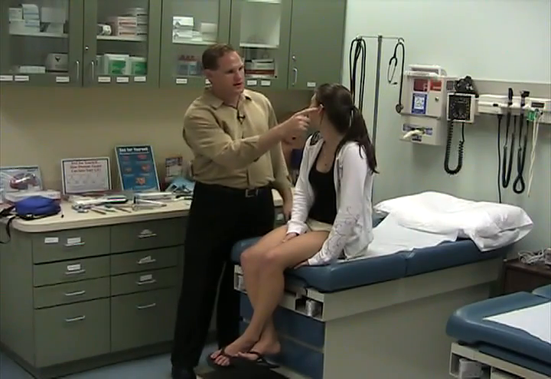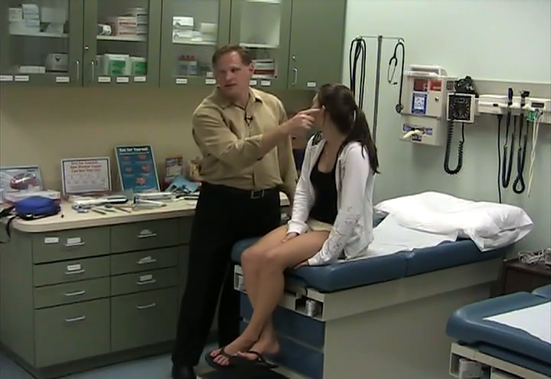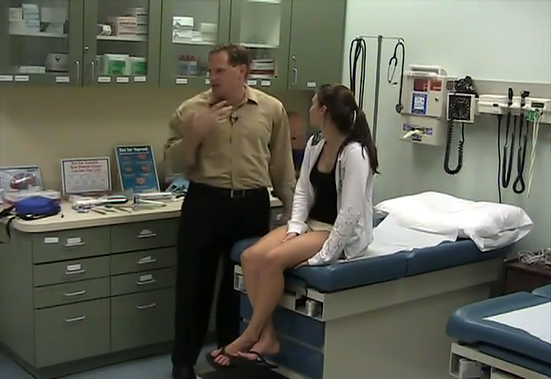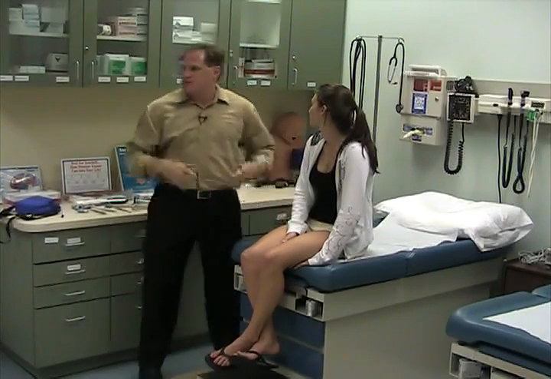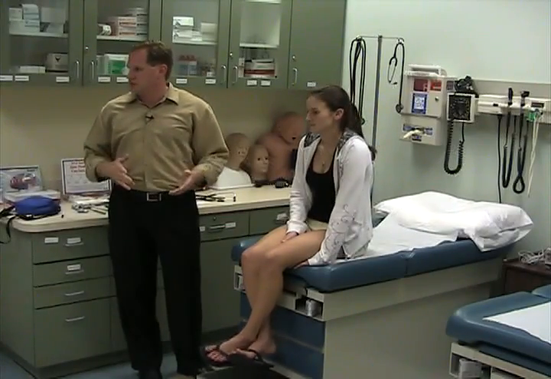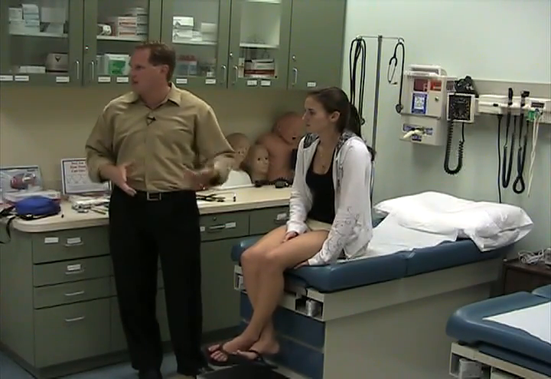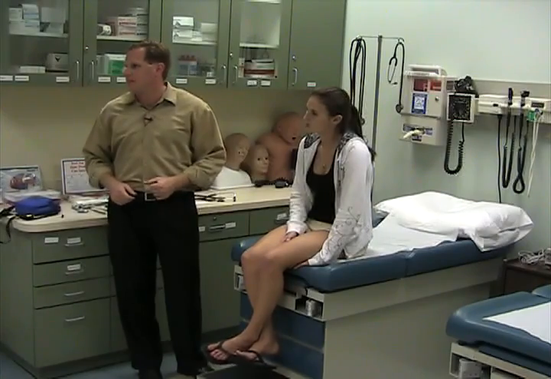So this forward part right here, this is called the tragus. You're going to press in on the tragus, and it's going to keep her from hearing out of that ear. So that way, you're testing each ear individually. And you can test them both at the same time, but you don't get as much information by doing that.